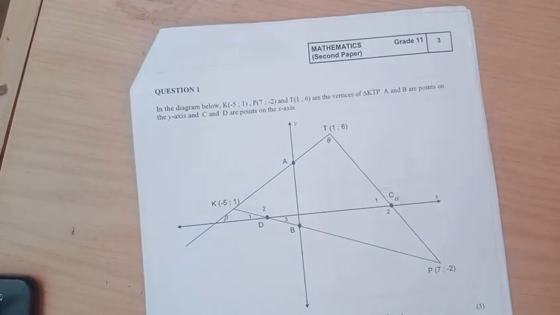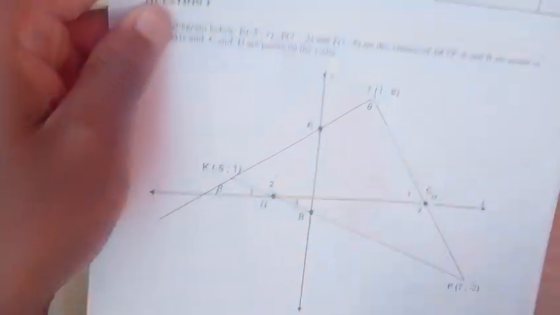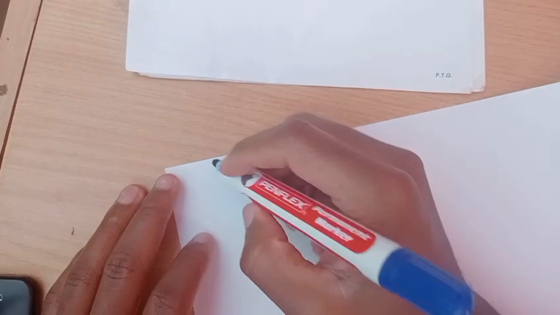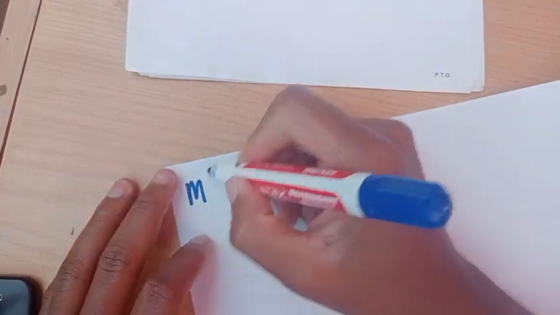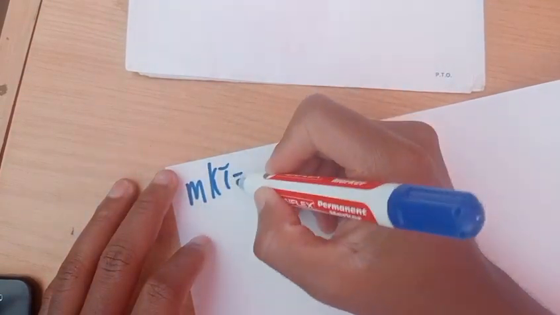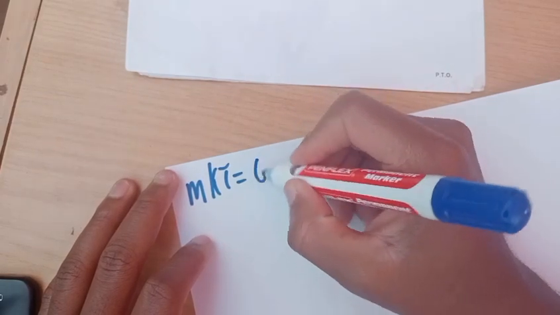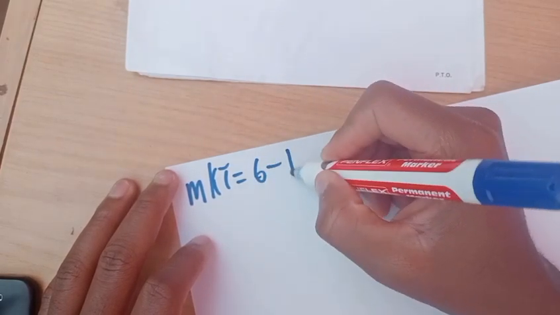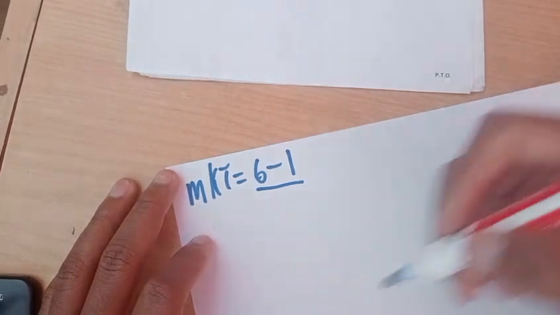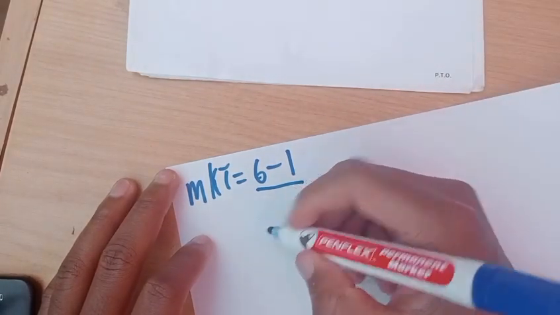Okay, now we have coordinate B. So how are we going to get coordinate A? We'll have to look for the equation also. The equation of what? Of KT. So I determine the equation of KT. The gradient of KT is what? It's going to be 6 minus 1. I'm going to do it faster because I already explained the gradient.